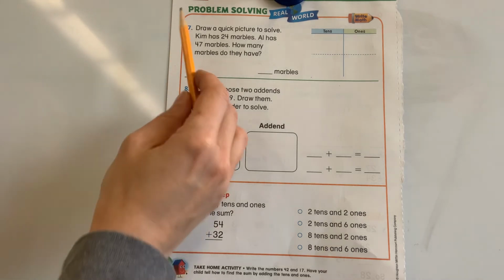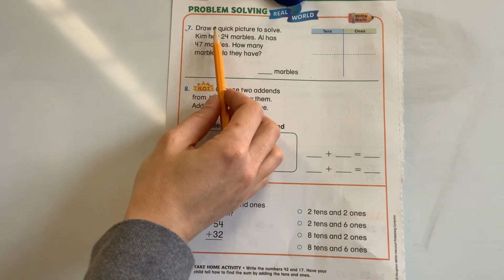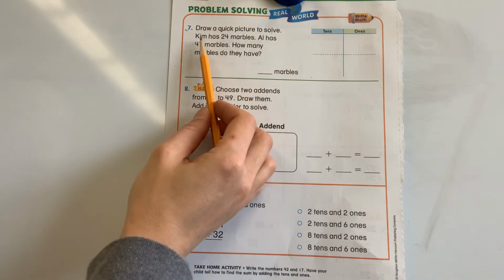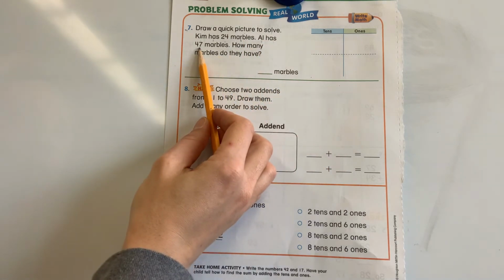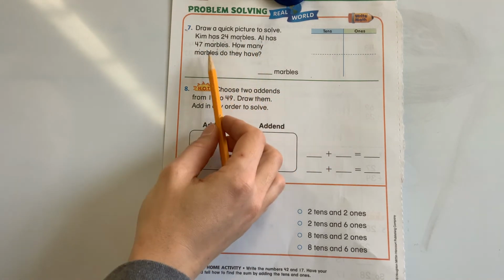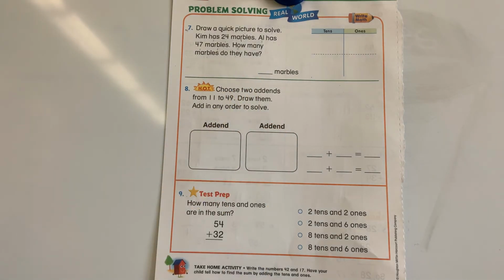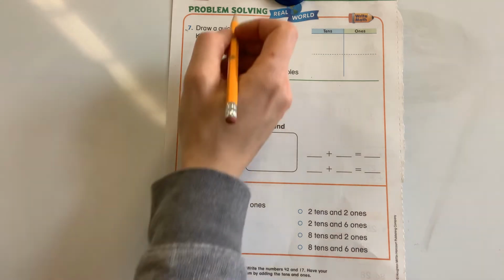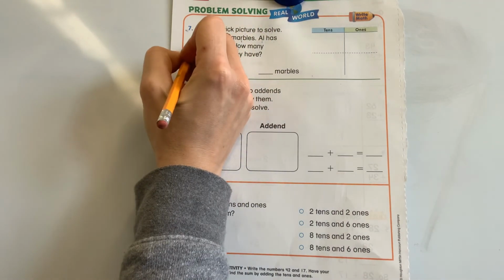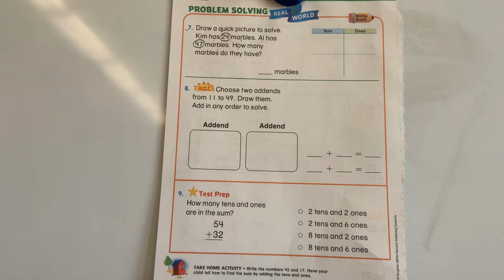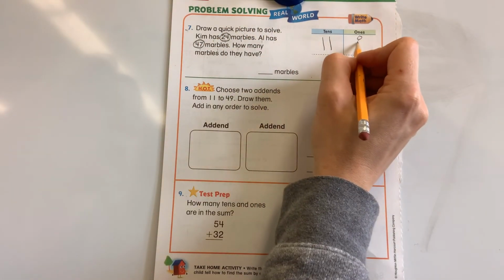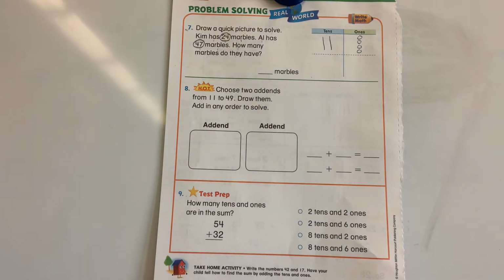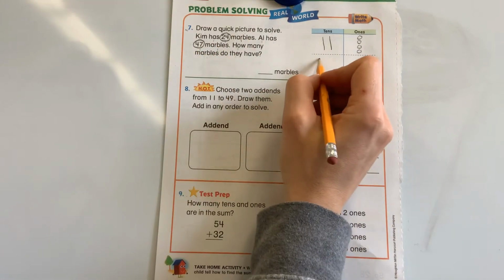Problem solving. Number 7, read it with me, please. Draw a quick picture to solve. Kim has 24 marbles. Al has 47 marbles. How many marbles do they have? All right, well, I always like to do this in a word problem. I always like to circle my important numbers. It just helps me focus on what's important. Let's model 24. 10, 20, 21, 22, 23, 24. Let's model 47.